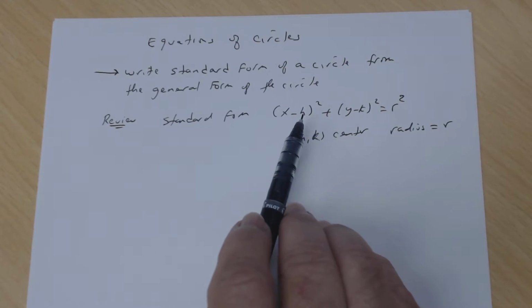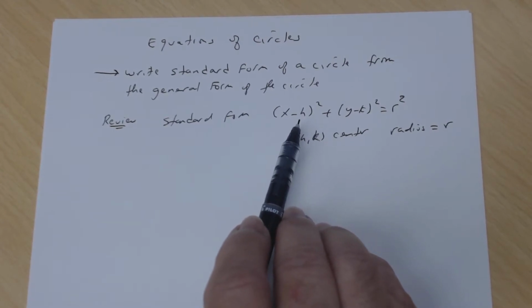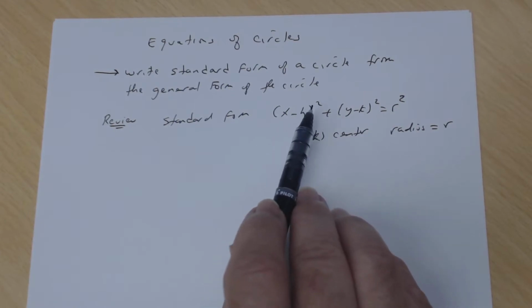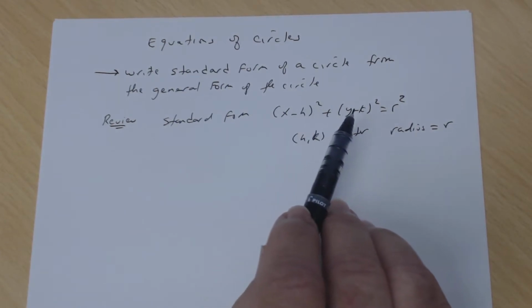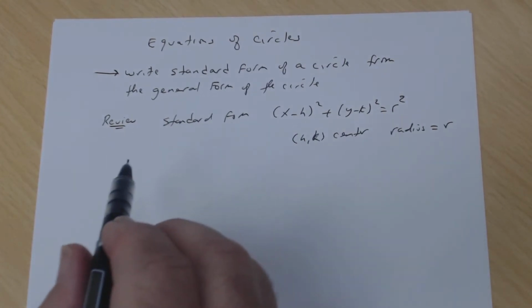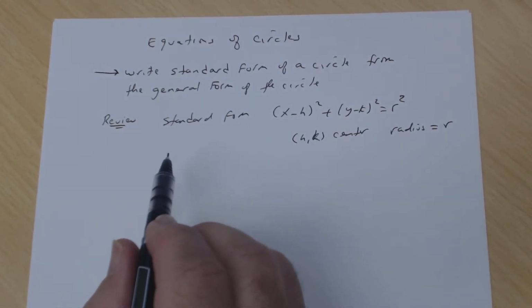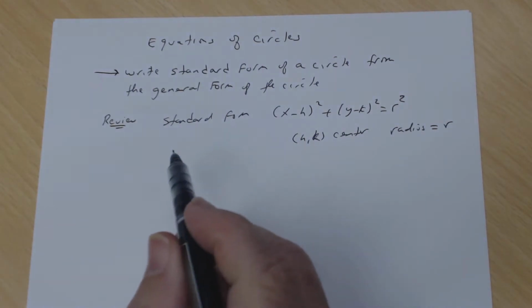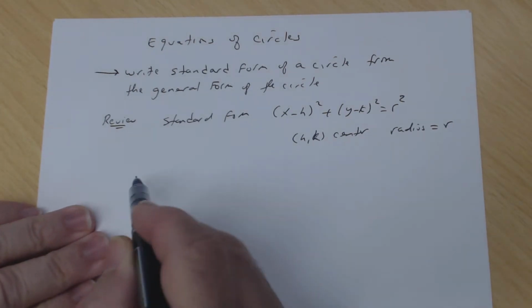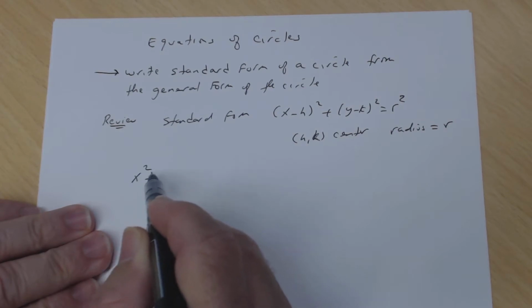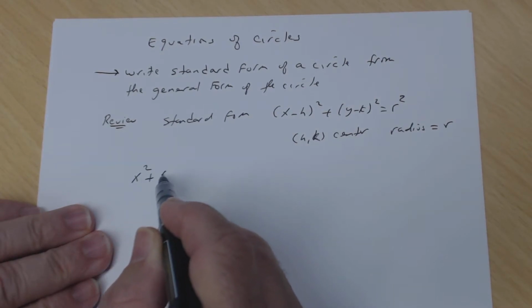The other thing you have to remember is this. The standard form of a circle has a binomial squared, so there are two binomial squares involved. Basically, you're going to have to complete the square from the general form. So part of the general form is going to look like this: let's say x squared plus, let's say, 6x.